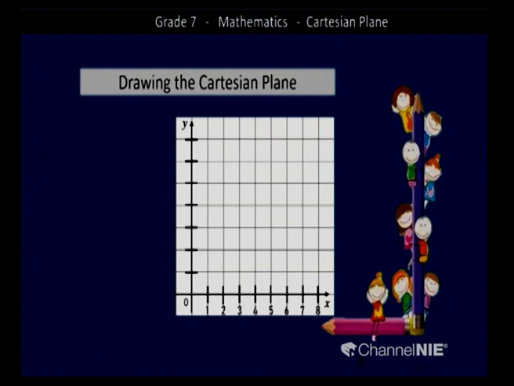So, we will put values. Here we can say all the parts are above the point 0. Therefore, all the numbers we are going to mention here should be greater than 0. That means, we have to put positive numbers here. We can put 1, 2, 3, 4, 5, 6 and 7. Now, I have completed drawing the Cartesian plane.